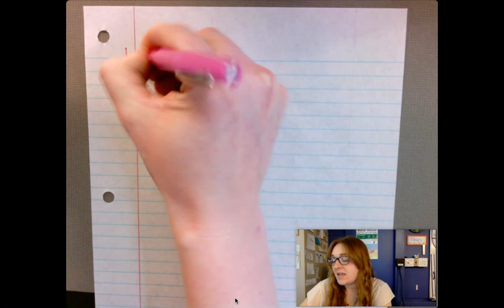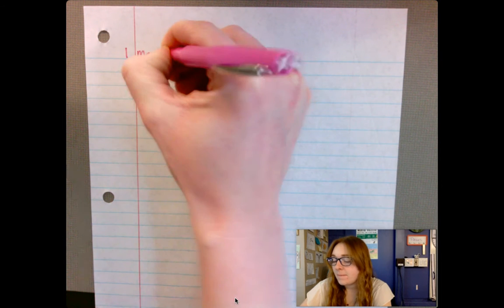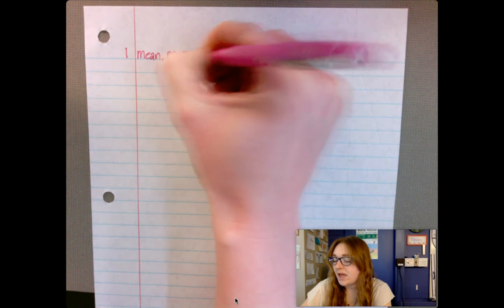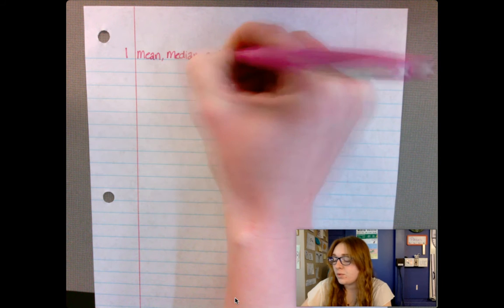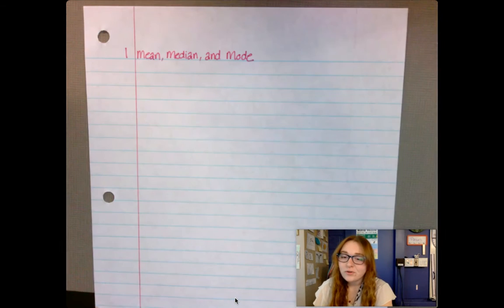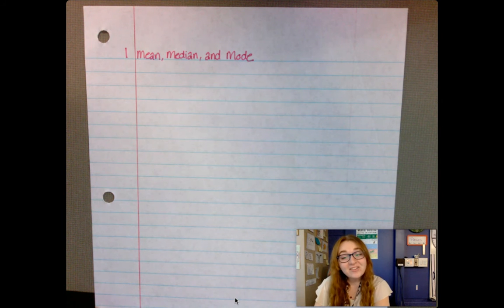Today we're starting off a new semester on page 1 in our notebooks, and we are talking about mean, median, and mode. Now, these words should sound familiar to us as we should have learned about this in middle school, but today we're going to take it a step further.